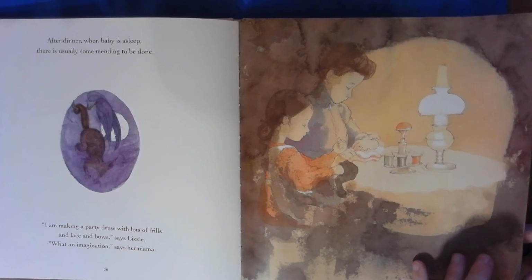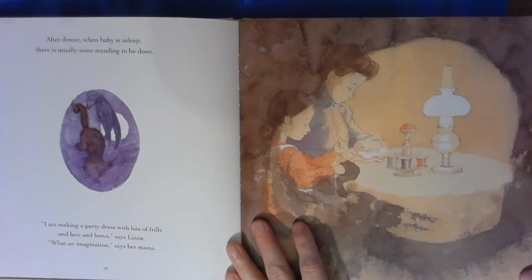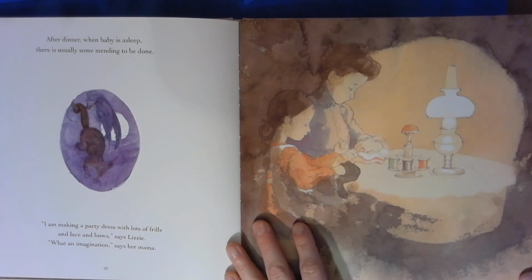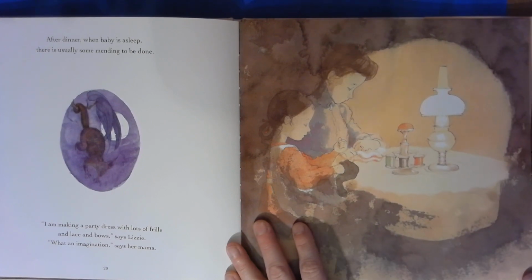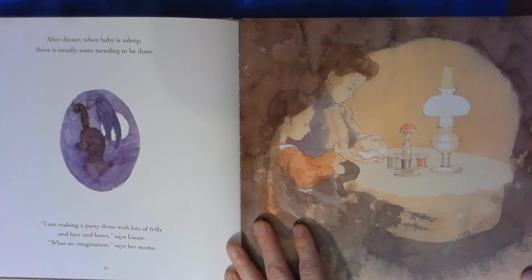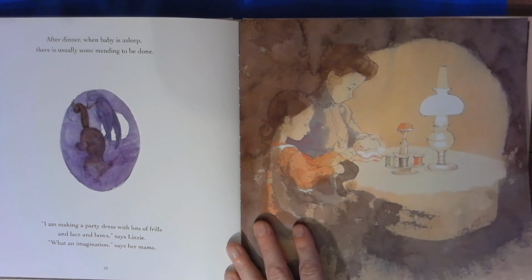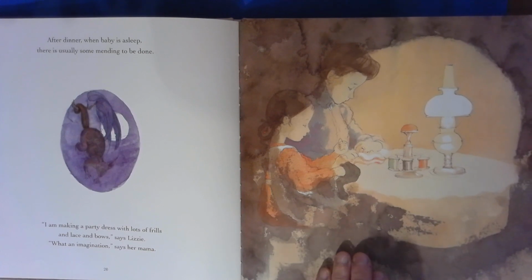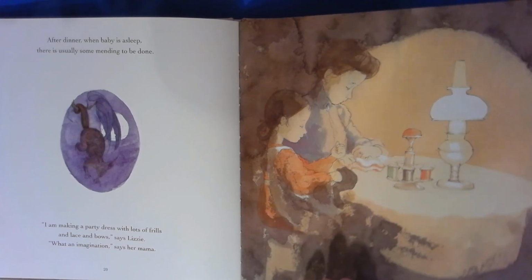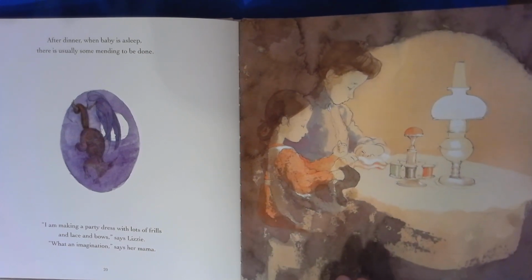I like Lizzy's imagination, especially now. She seems to be doing a lot of things at home with her mom and her little baby brother, and that makes me think of how we're staying at home right now with our family. I wonder if you're using your imagination to find things to do around the house with your family, ways to play. Wow, use your imagination just like Lizzy.